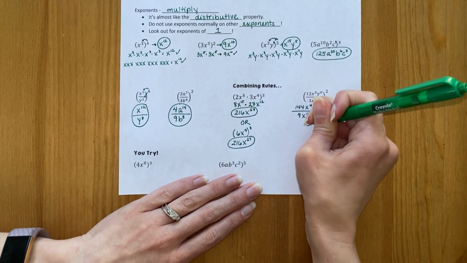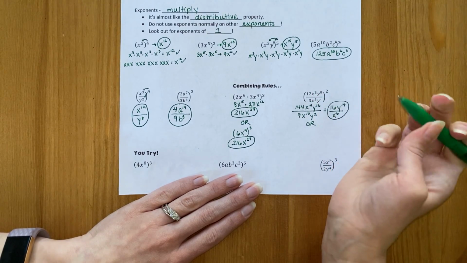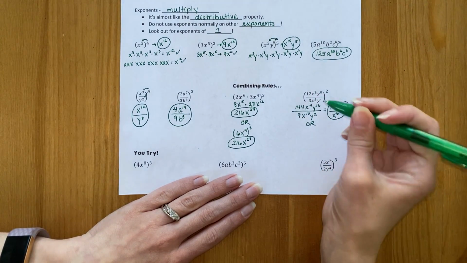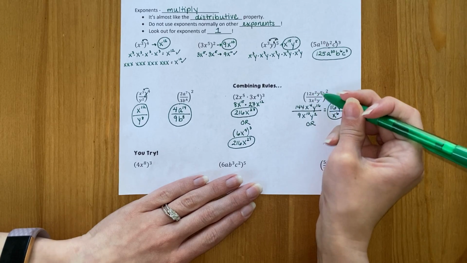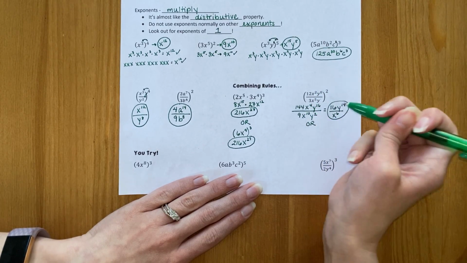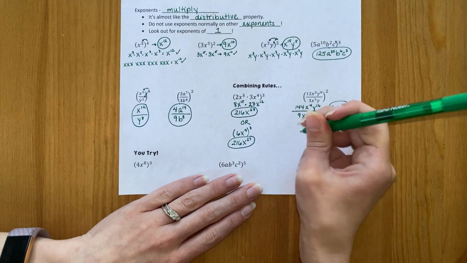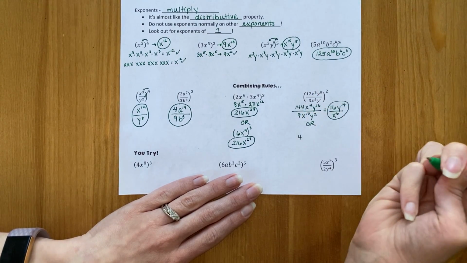Or, and this is the way that I would prefer to do this particular problem, I would reduce on the inside first and do the division. So what this does for me is it gives me smaller numbers to work with. Here I've made my numbers really big and then have to reduce the big numbers. Here, if I do 12 divided by 3, I get 4. So it keeps my numbers a little smaller.